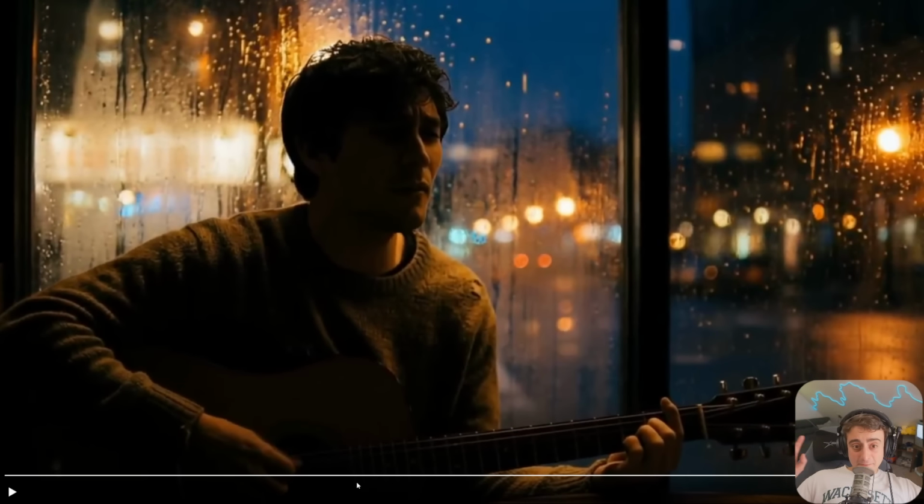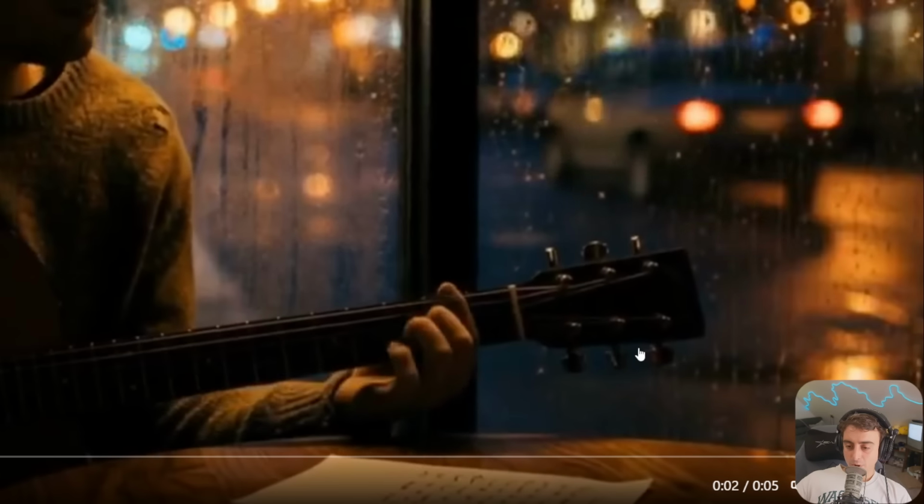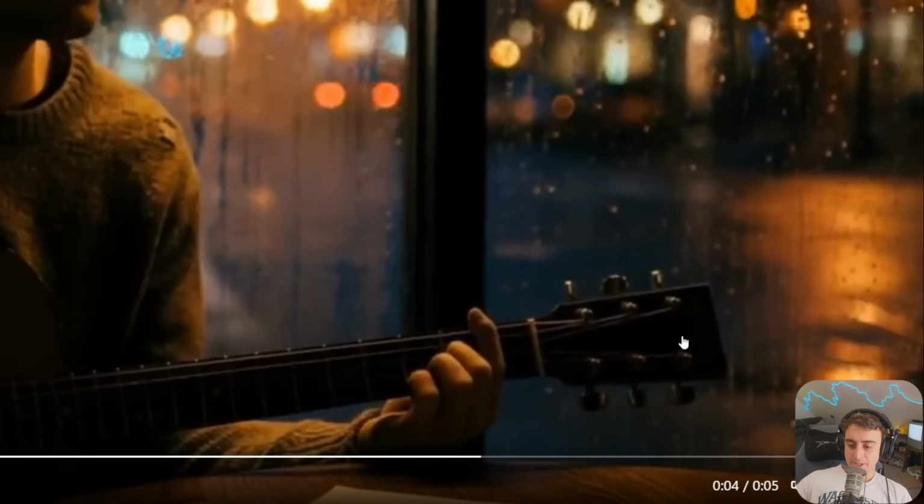But like I said, Veo 3, Sora 2, they also produce good music. This guitar, by the way, absolutely looks great. You can actually see the individual strings here coming off.